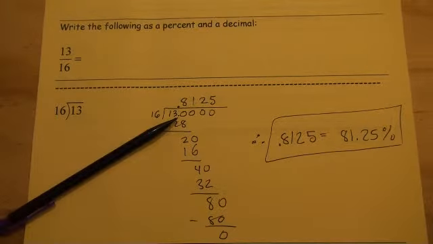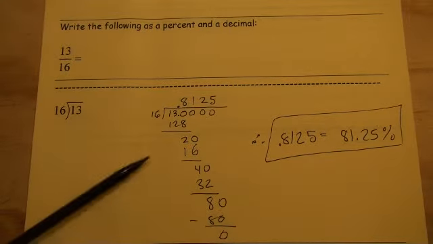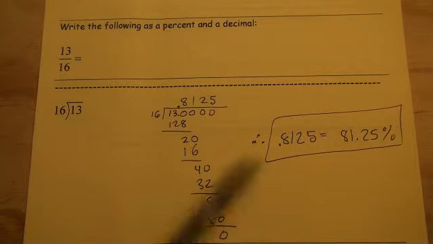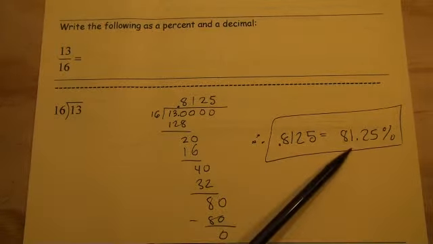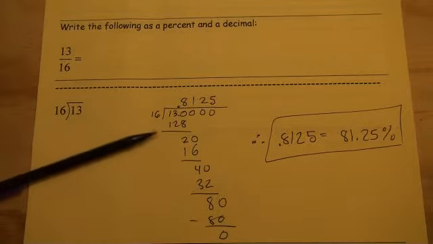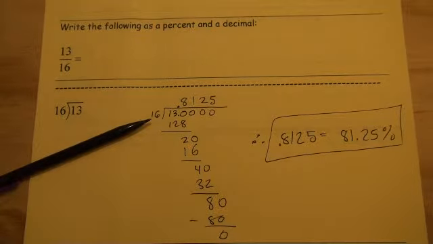Obviously, if you have a calculator, you can just type 13 divided by 16 and you'll get 0.8125. Then you've got to know how to convert that back to a percent. If you didn't have a calculator, you'll take 16 into 130 to get 8 times, which gives 128.